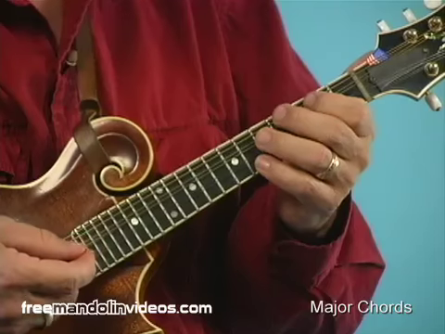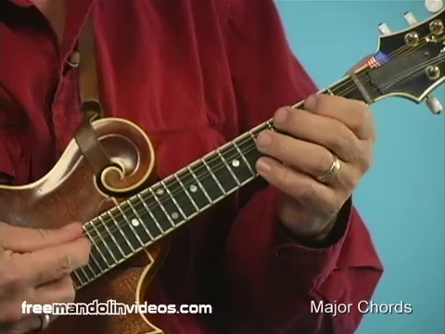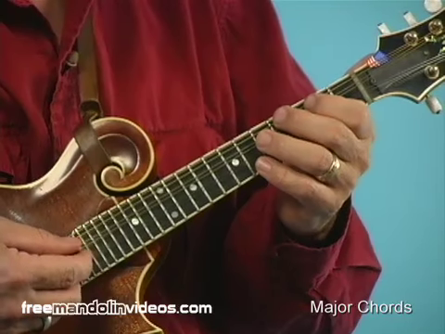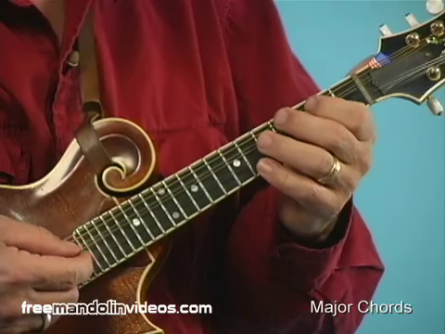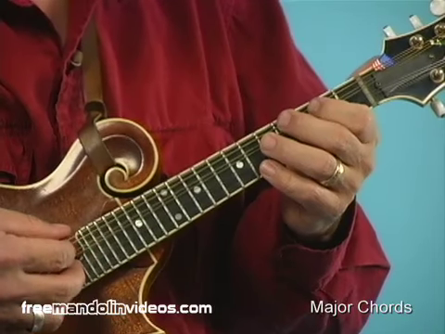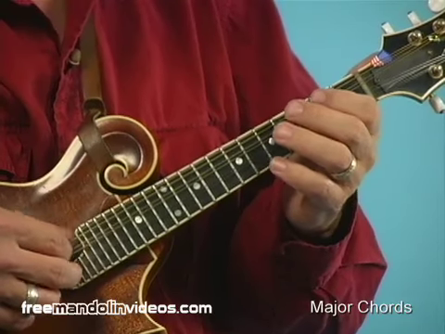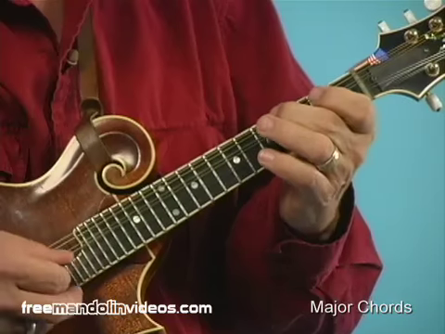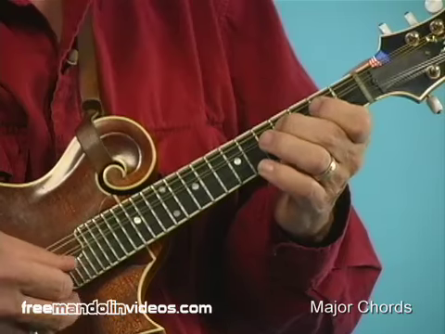And if you need a little help on what is a major scale, I'd suggest you watch the video called What is a Major Scale? And also you might want to watch the one called What is a Blues Scale, because it covers a lot of similar material. We're going to start with the major scale, and here's a G major scale going up. Note 1, 2, 3, 4, 5, 6, 7, and 8.